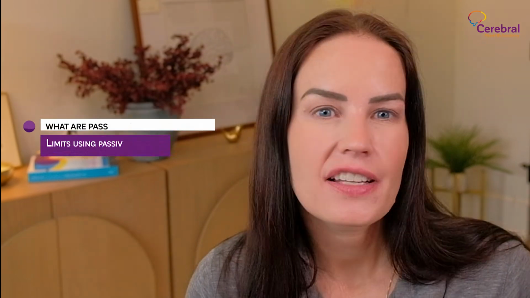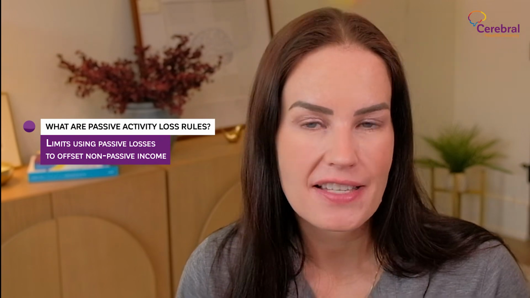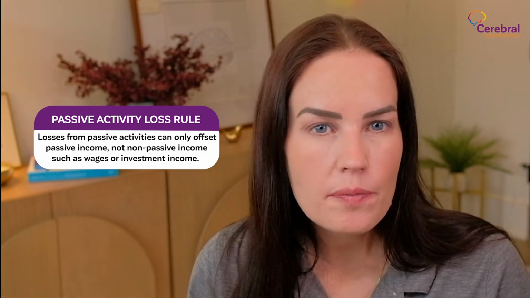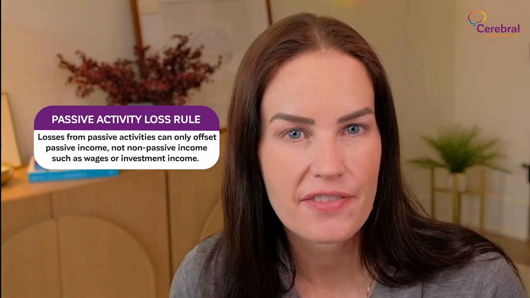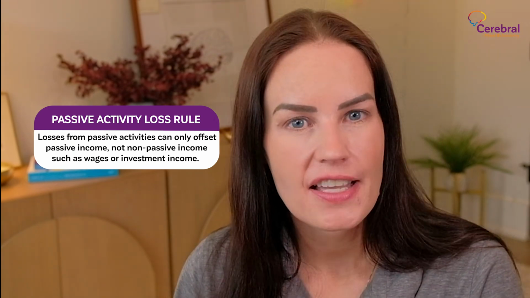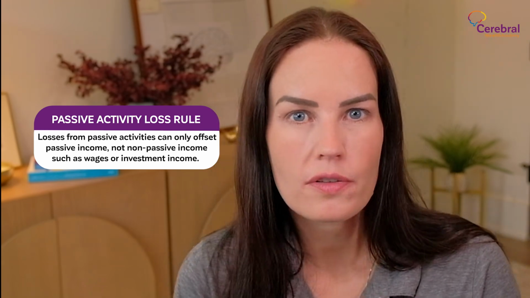The passive activity loss rules were designed to limit the deductibility of losses from passive activities against non-passive income. Under these rules, losses from passive activities can only be used to offset income from passive activities. Passive activity losses cannot be used to offset income from non-passive activities such as wages or investment income.